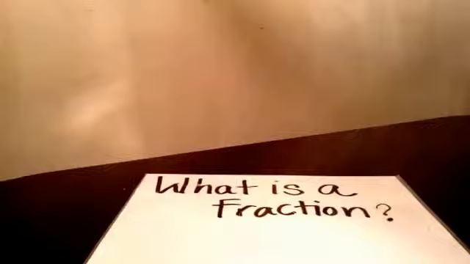Hello class, today we are going to learn about fractions. So what is a fraction? A fraction is a part of a whole. What do I mean by that? A part of a whole means a total amount of something, and whatever is taken out, shaded, or grouped together from the whole amount is called a fraction of the whole.